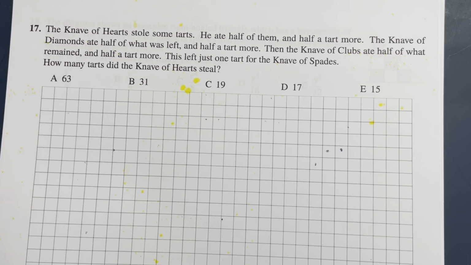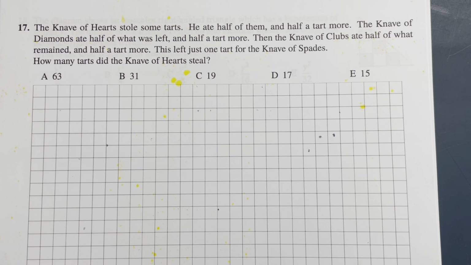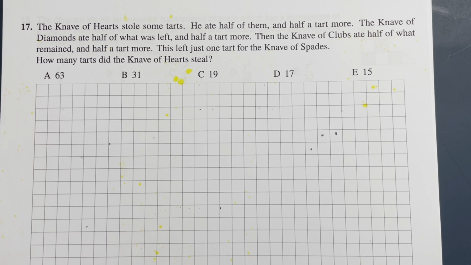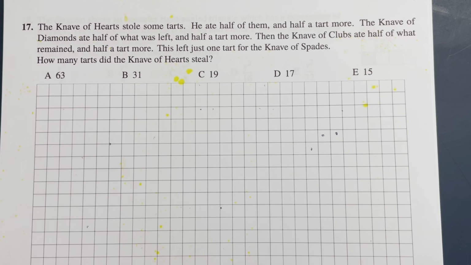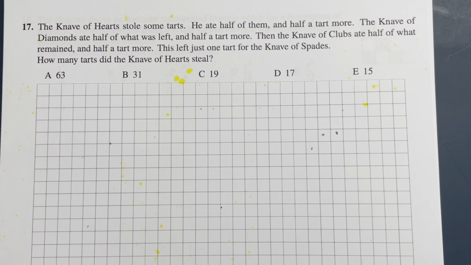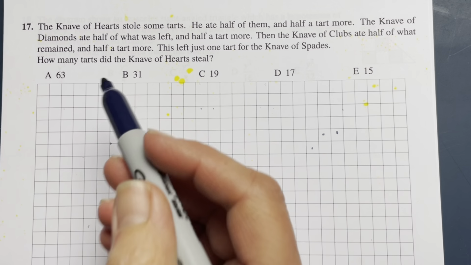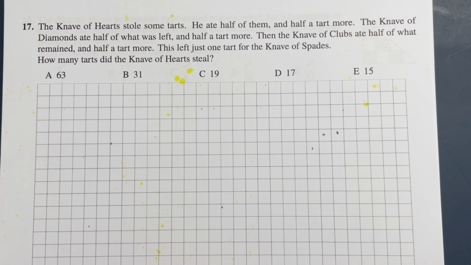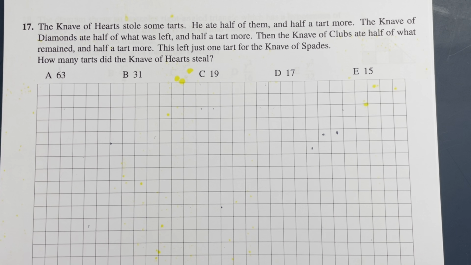Question 17. Right, again, a couple of different ways of looking at this. Let's start with the knave of hearts. We're going to do it 2 ways. We're going to work forwards and then we're going to work backwards. There is actually a third way that you could substitute in the answers and, by a process of elimination, work out which one is correct. And that's actually a great way to check your work as well.